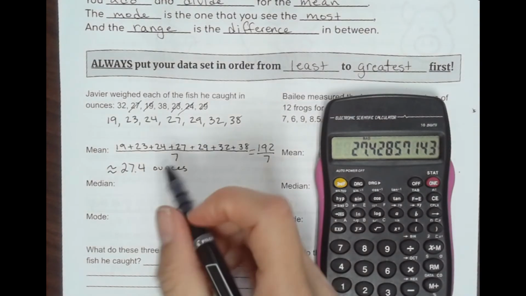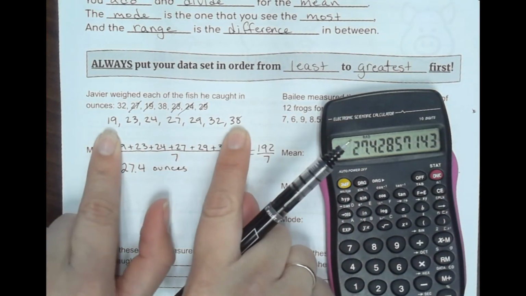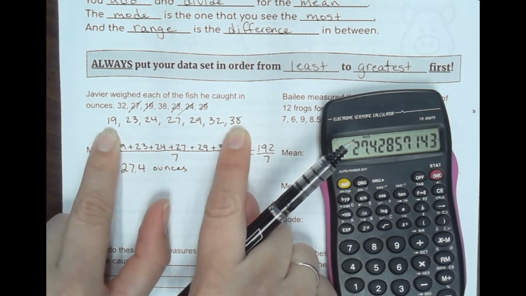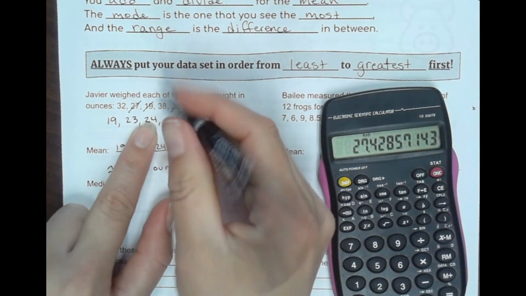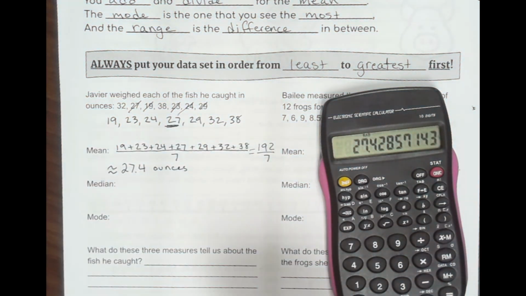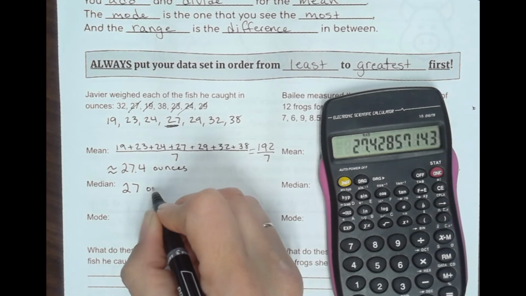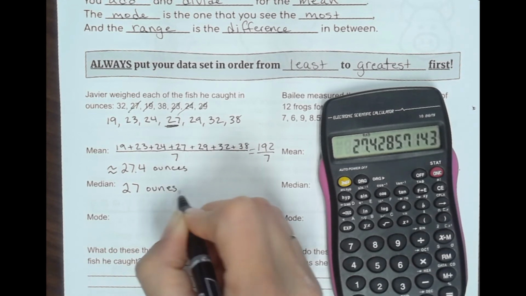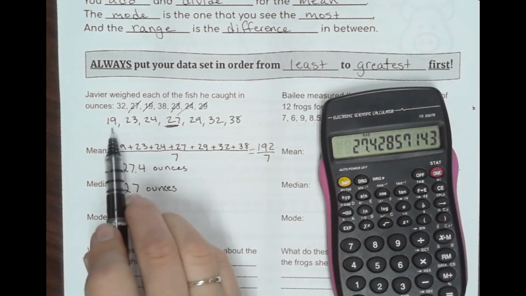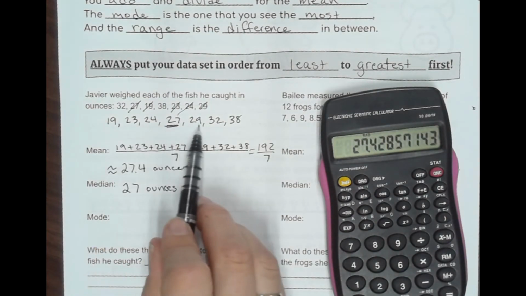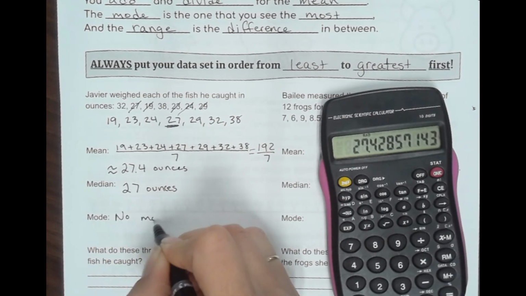Alright, the median is the one in the middle, so looking up here, we'll find the middle number. Since it's an odd number, it's going to have one number in the middle. So I just keep going till I find the middle number, which in this case is 27. So this has a median of 27 ounces. And the mode, we're looking for the one that repeats the most. In this case, we have no repetition, so there is no mode.